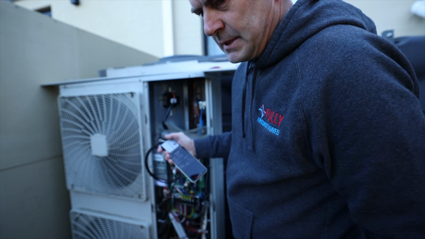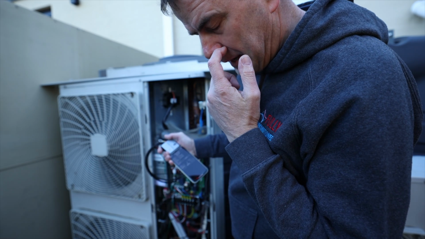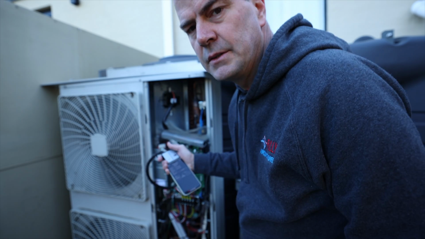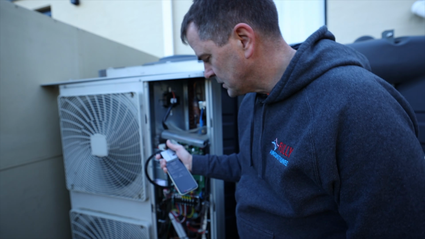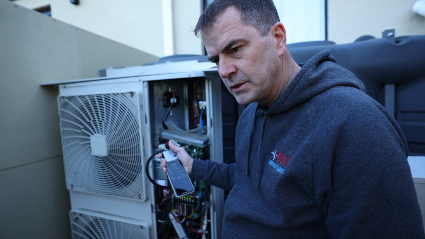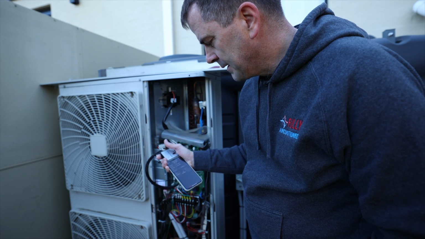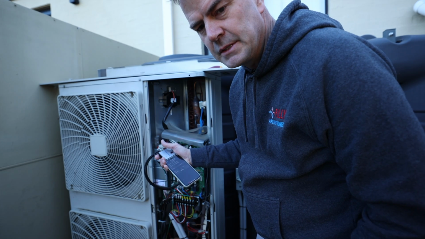Once it's made comms, then we just need to select the outdoor model number, so that it knows what to look at when it's talking to the unit. And then we'll be able to look at all the temperatures.